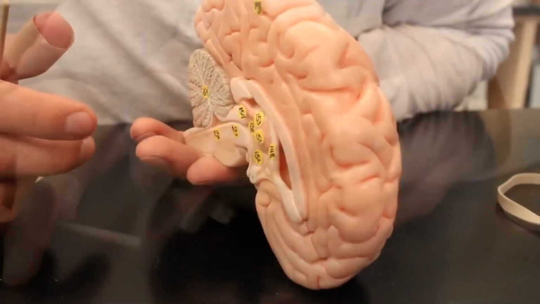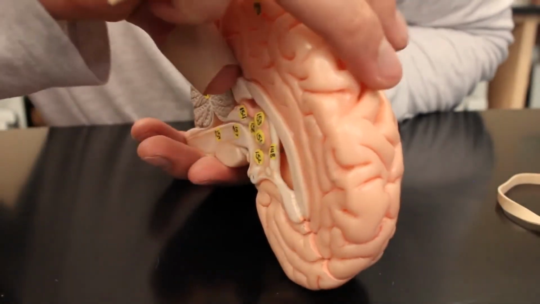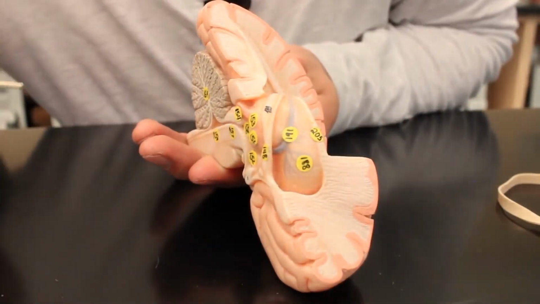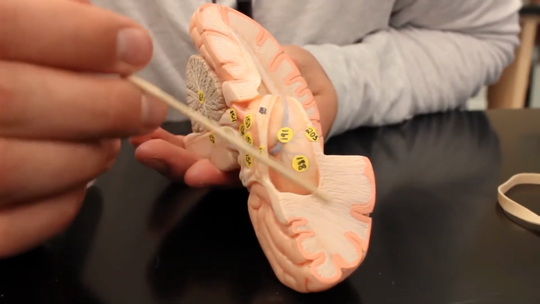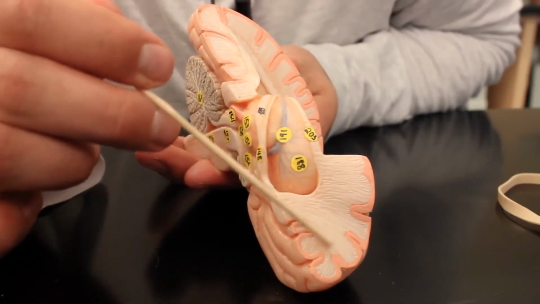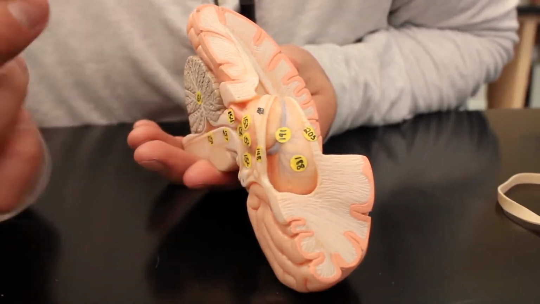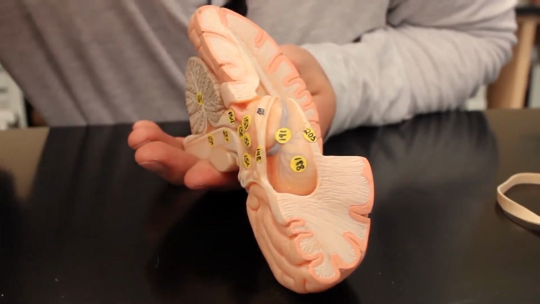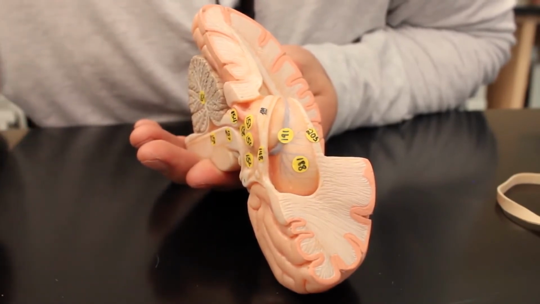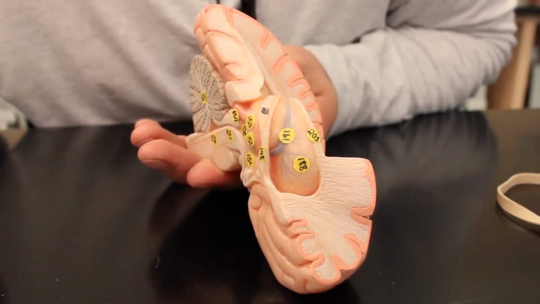Okay? All right, guys, so now I'm going to show some other structures underneath the cerebrum. So deep in the cerebrum, I just want to show you guys, if you see all this white right here, this is all white matter. And what white matter is, it's just myelinated axons. So it's myelinated axons, and myelinated axons just means it has this thing called myelin, which is made up of fat and proteins.